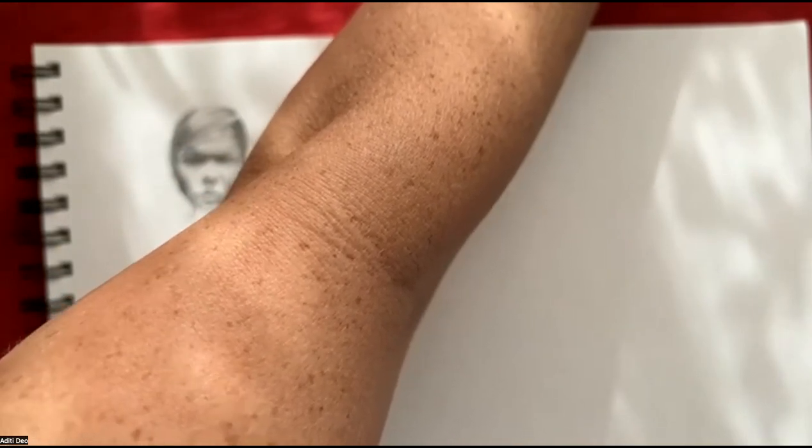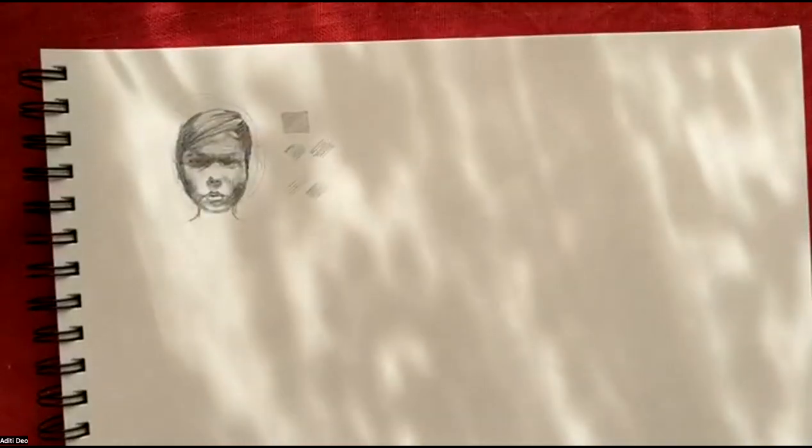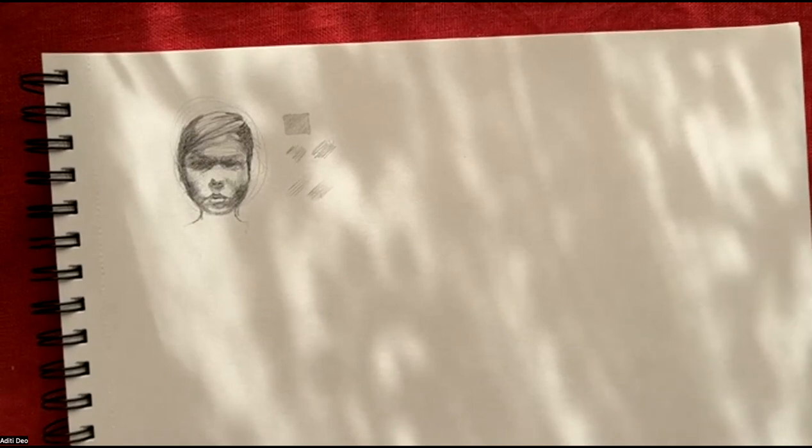Now this is a second exercise that we will do. I'm sharing pictures which are upside down, and I don't want you to turn them right side up. So what I want you to do is try and recreate these portraits, but upside down.